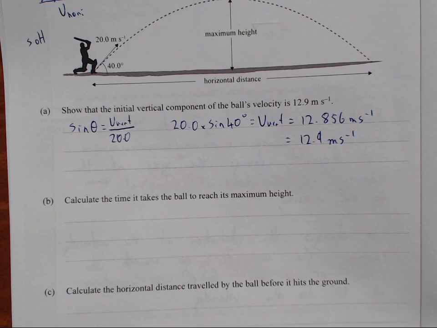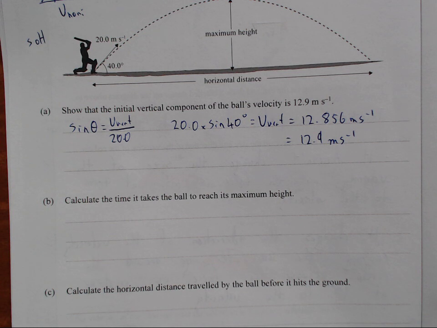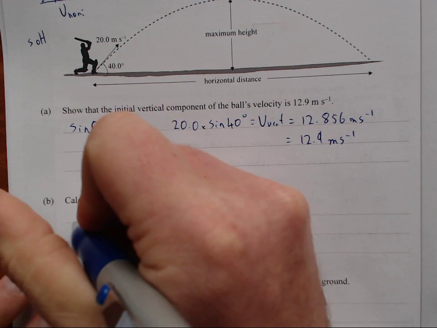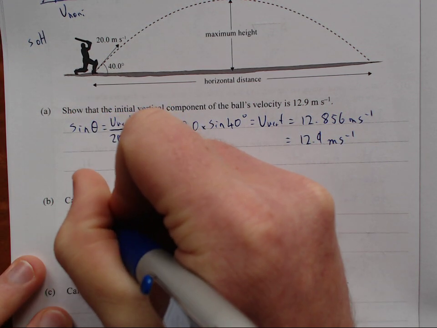Calculate the time it takes the ball to reach its maximum height. Right. So, final velocity, Vf, is equal to 0.